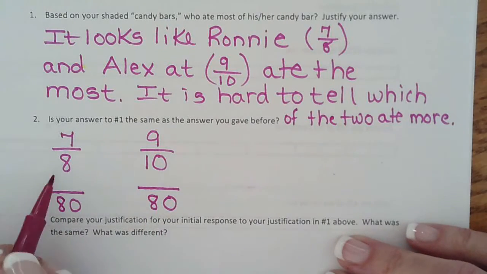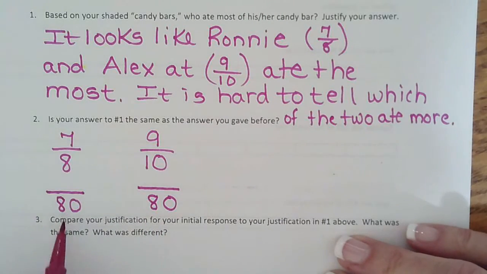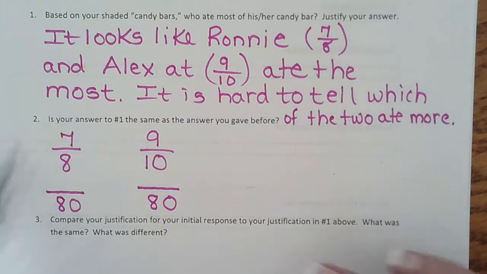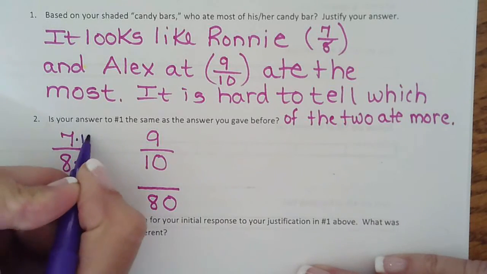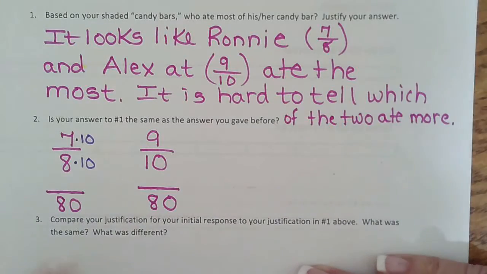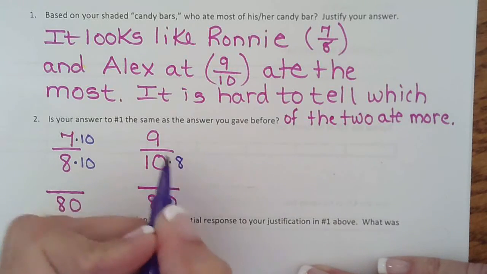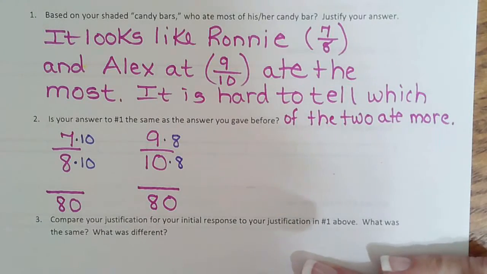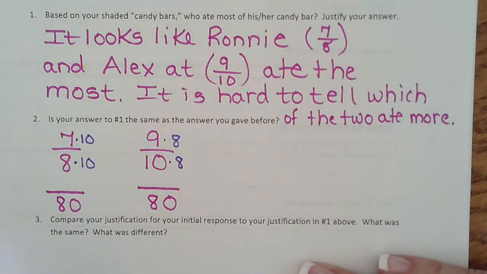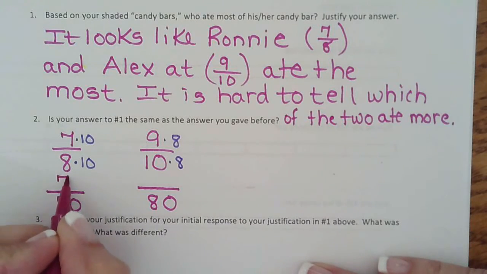And what do I need to multiply 8 by to make it 80? That would be 10, right? So whatever I do to the denominator, remember I also have to do to the numerator. What do I need to multiply 10 by to make it 80? 8. And this is a process we're going to use later when we add and subtract fractions, find a common denominator. So that's what this is leading into.